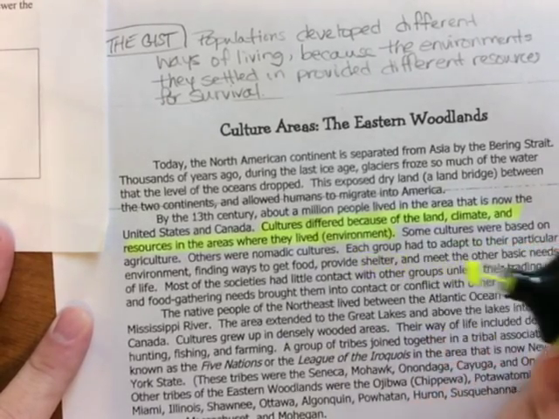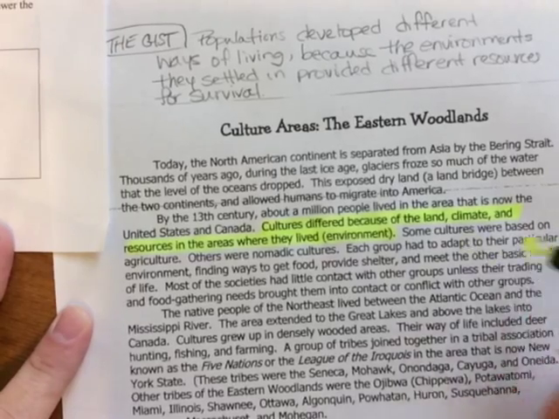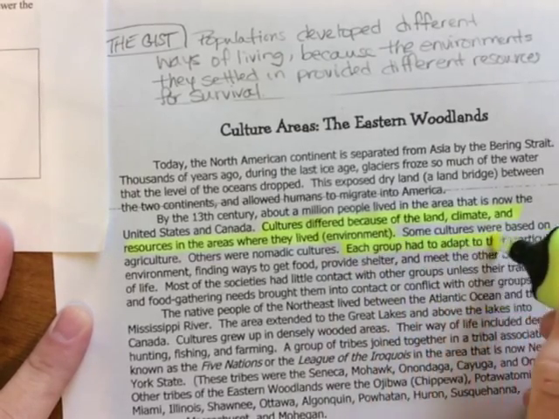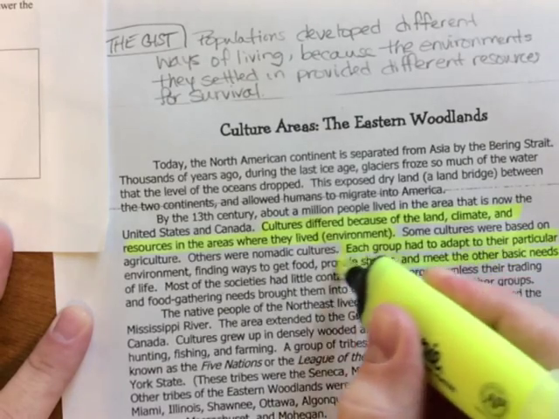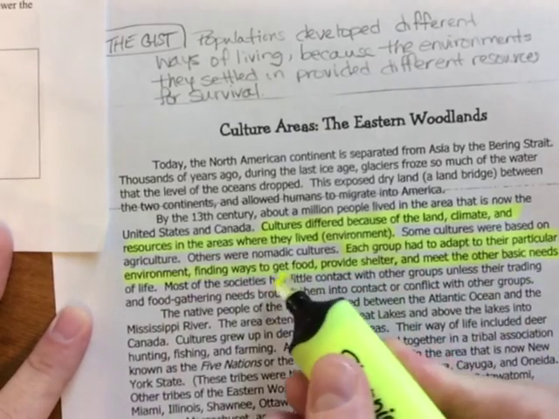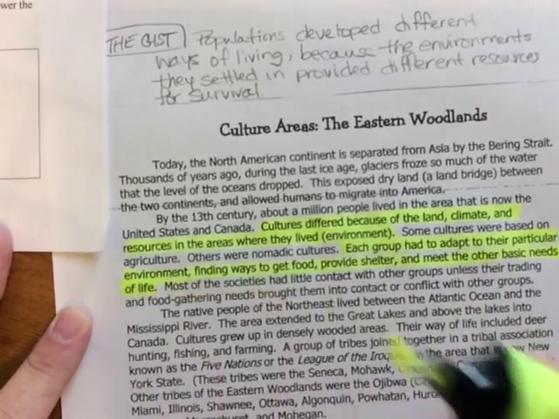So how does an environment shape a population's culture? Well, they have to adapt to it. So they have to work with what the environment gives them in order to meet their basic needs, which would be finding shelter, getting food, and things like clothing.